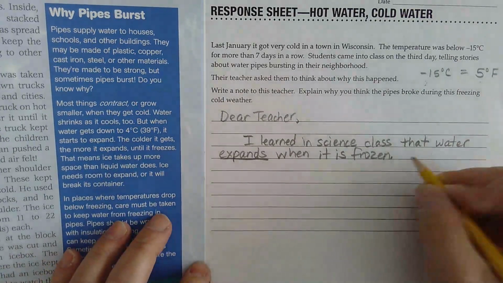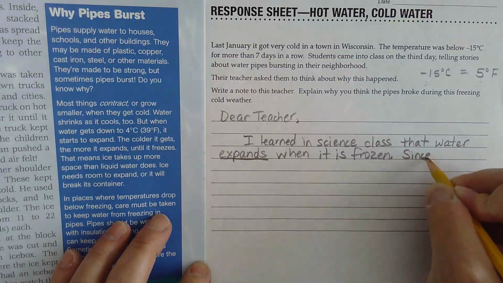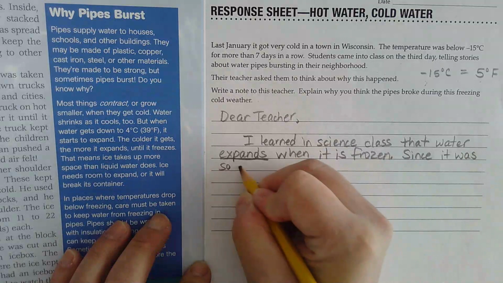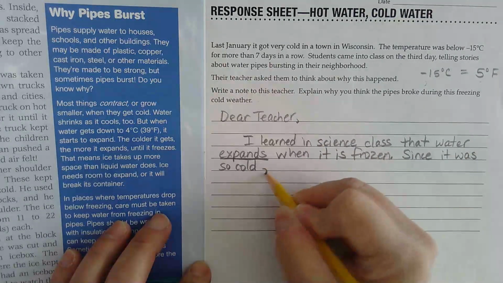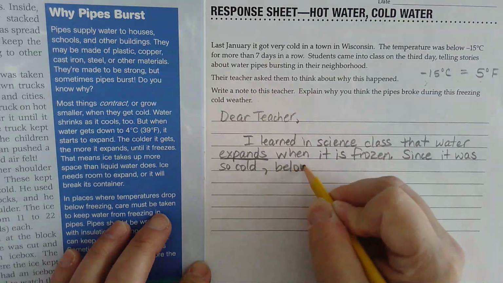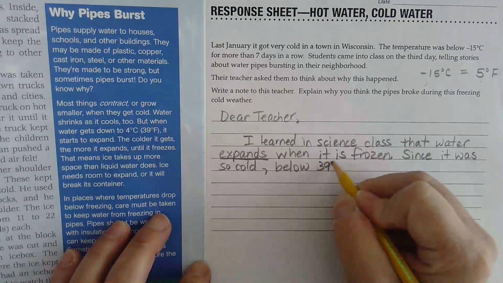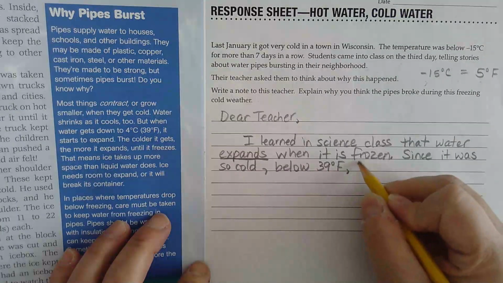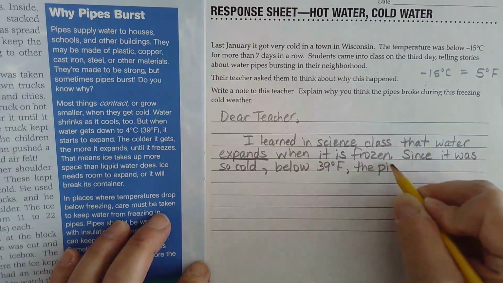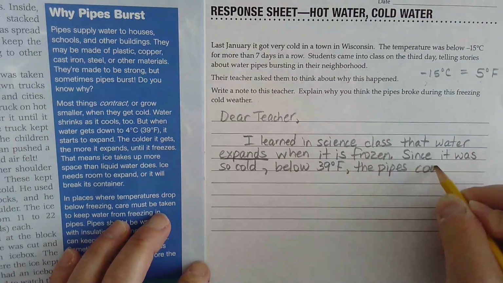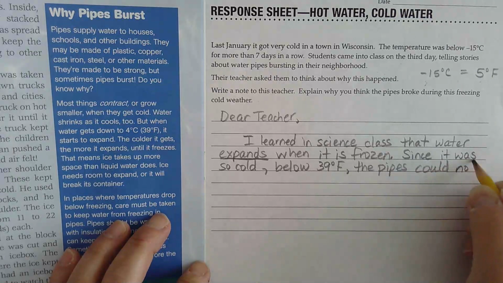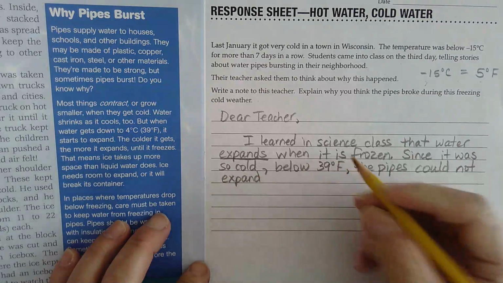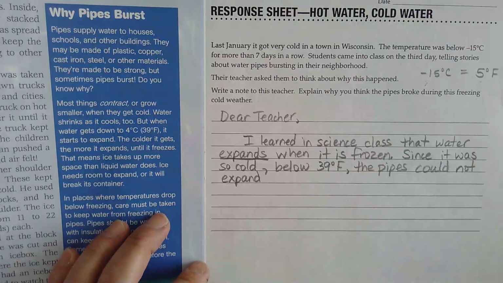Okay? Since it was so cold, okay, below 39 degrees Fahrenheit, the pipes could not expand. The pipes could not expand, so they broke.